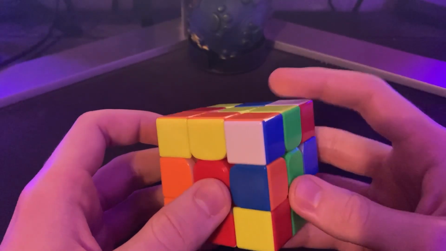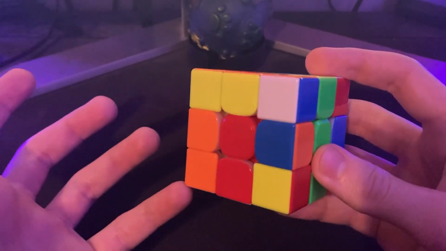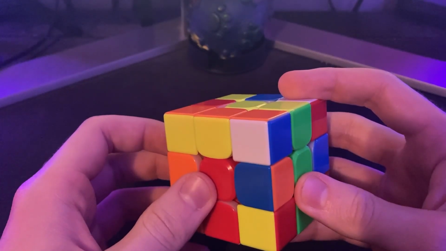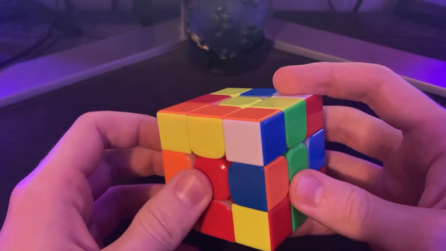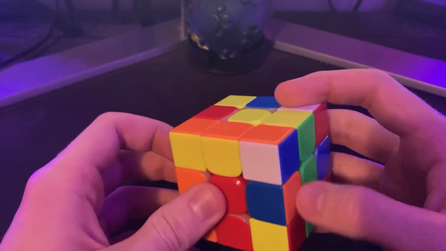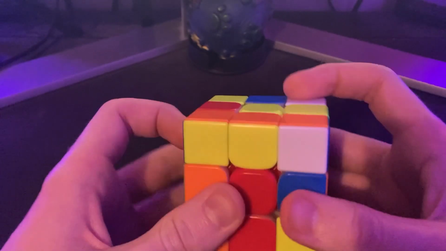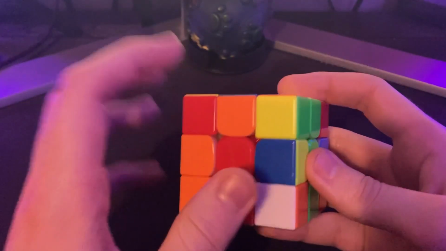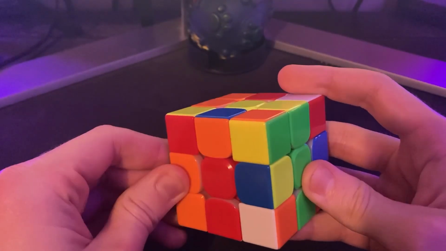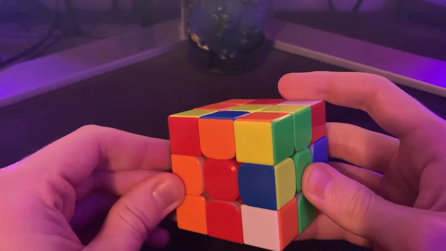What I mean by that is if you have a case like this, and this is relatively easy for you to figure out just based off of your previous advanced F2L knowledge, you can set this up into one of the cases that we worked on today just by doing something like this. And then now you have these two pieces ready to be solved with the knowledge that you gained from today's video. And that goes for any of the cases.